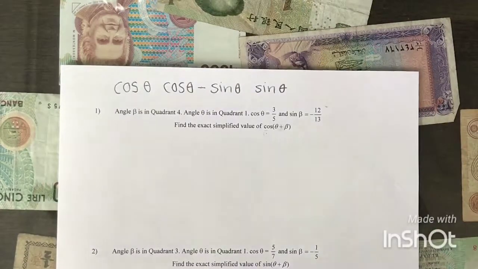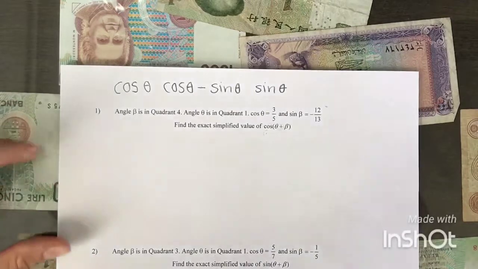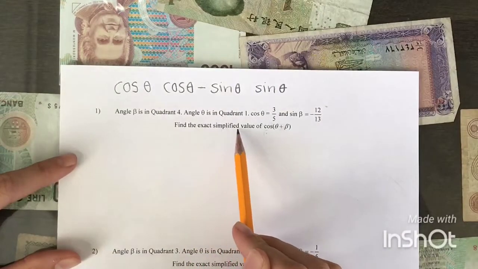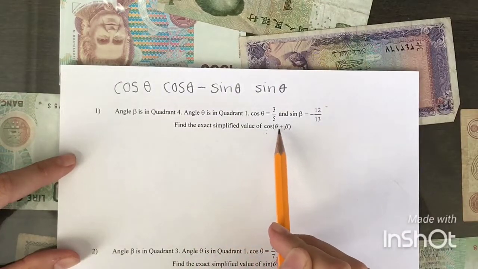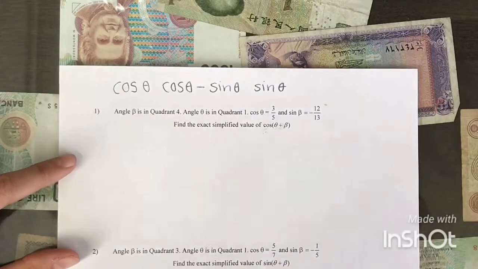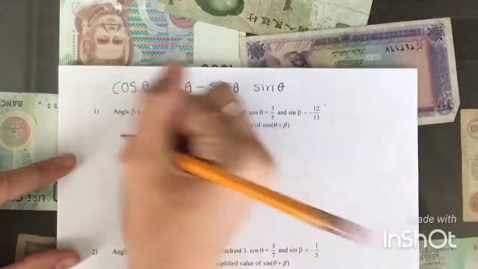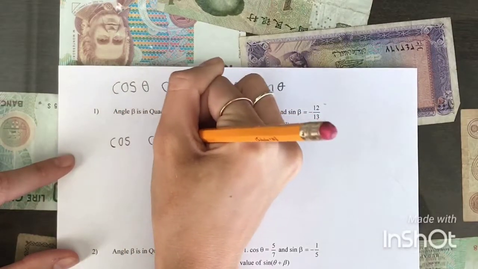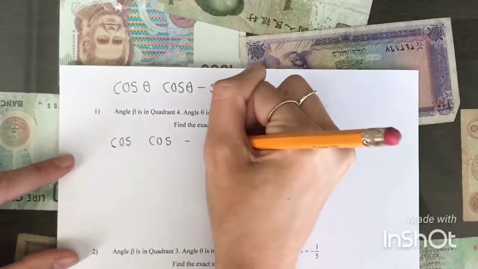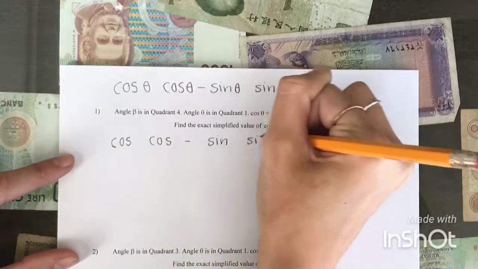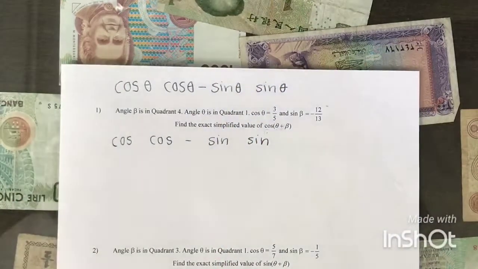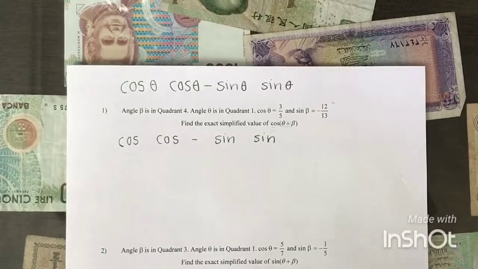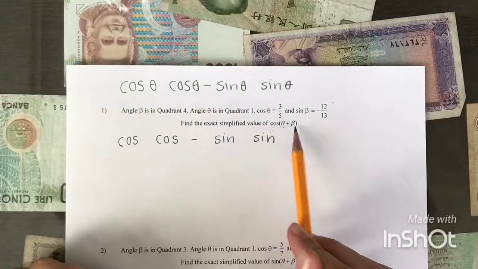Now that we know the rap song, we can continue on with the problem. So to find the exact simplified value of cosine theta plus beta, we must write out the rap song. Now we fill in the thetas and the betas.